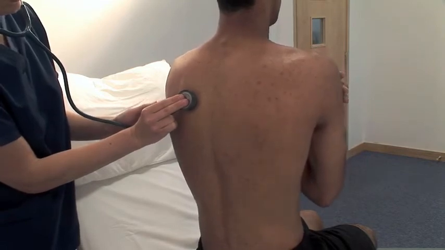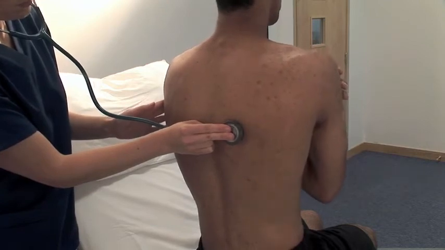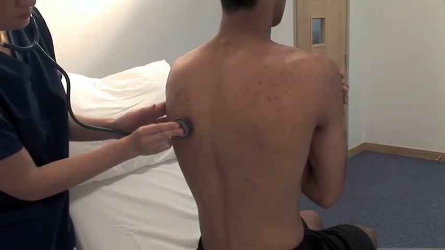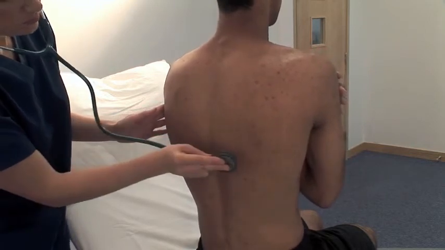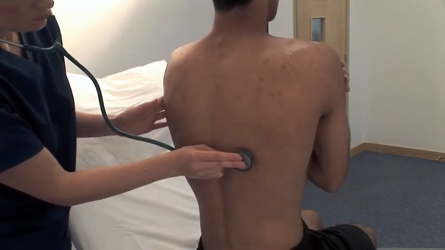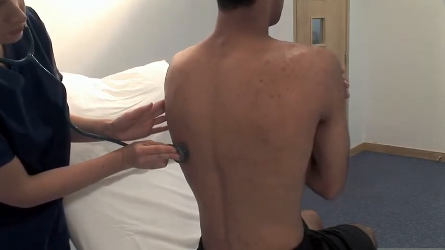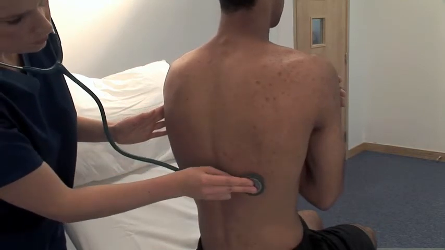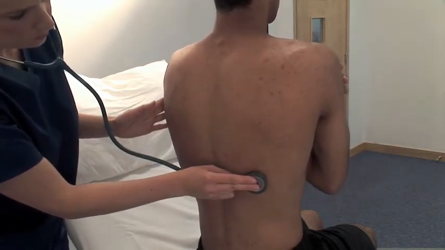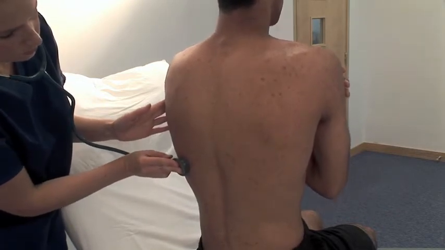Sometimes added sounds can be due to bubbling in secretions in the larger airways. If you suspect this is the case, take your stethoscope off the chest and ask the patient to cough. Crackles which are due to disease affecting the bronchioles or alveoli will not be affected. Wheeze has a musical quality and implies airway narrowing, commonly heard in asthma and chronic obstructive pulmonary disease.